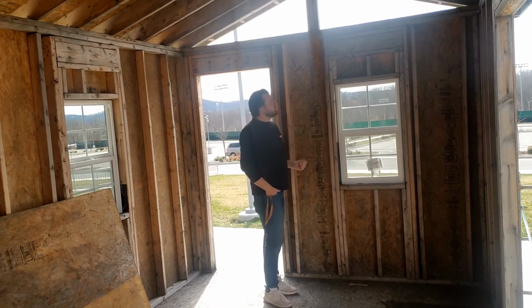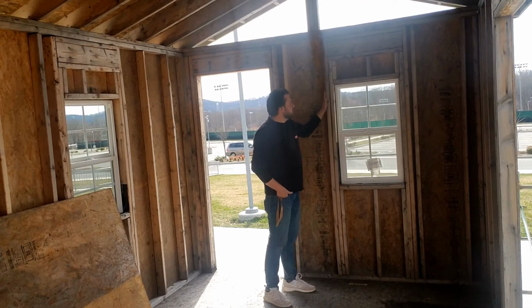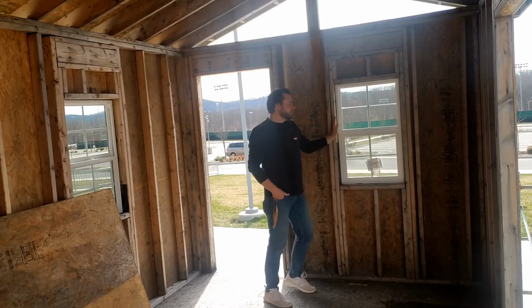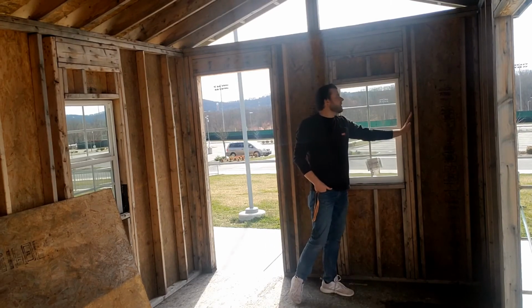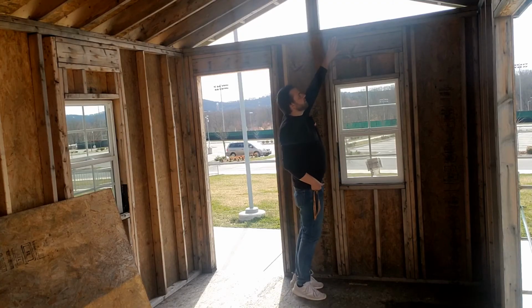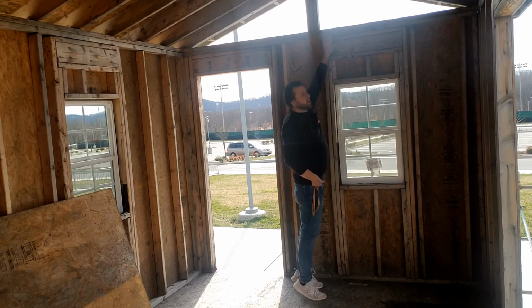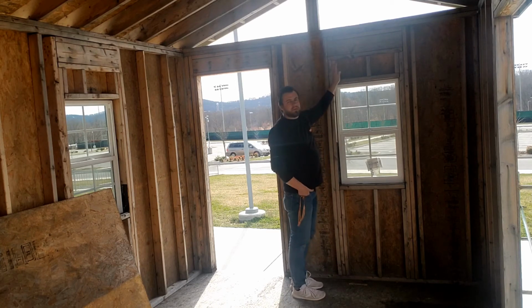And again, you can see the same thing here with the window. You have your king stud. Next to that is the jack on both sides. You have your jack and your king. And then this time, this can be either way. Some people frame it with your header directly above the window, or you can frame it like this. You put the header all the way up to the top, and then you put in your cripples down below.